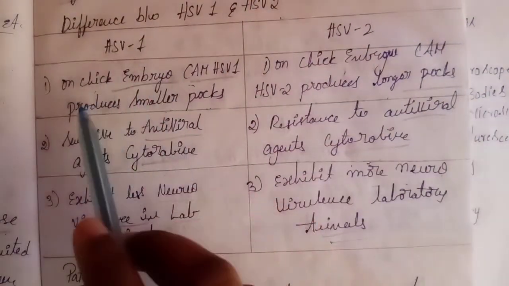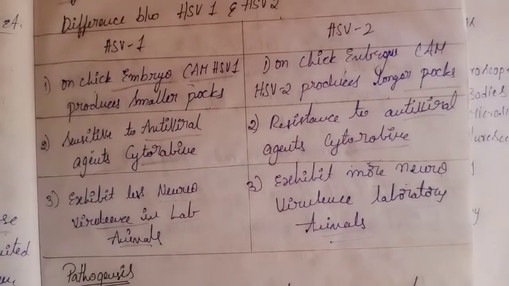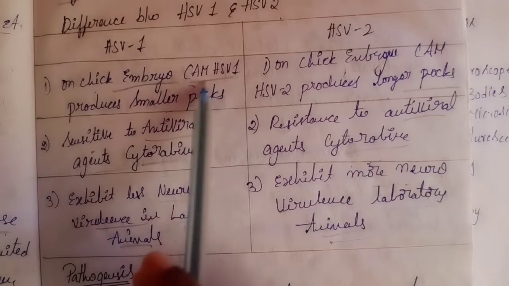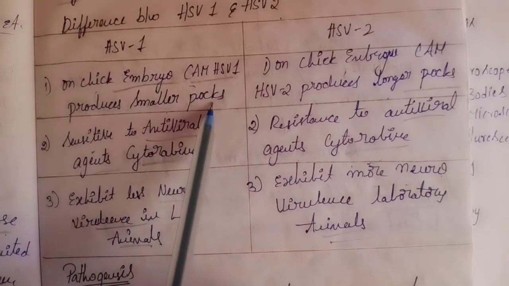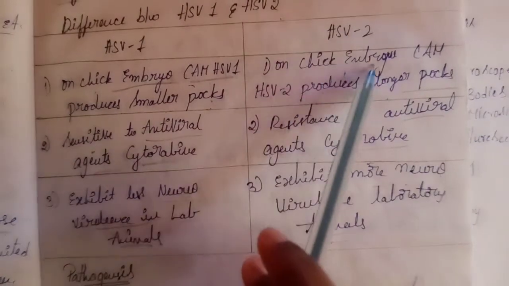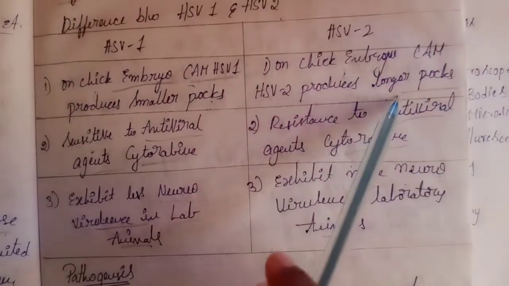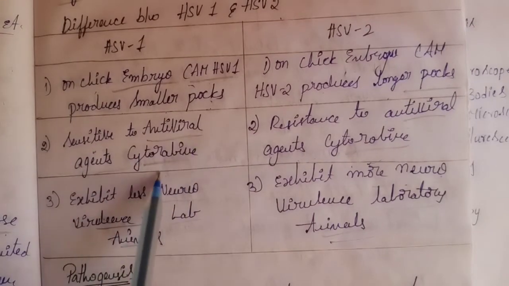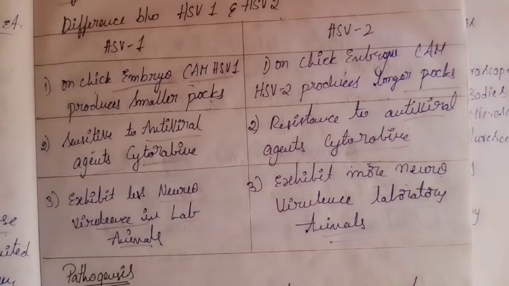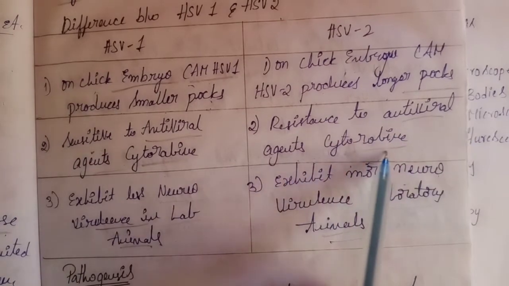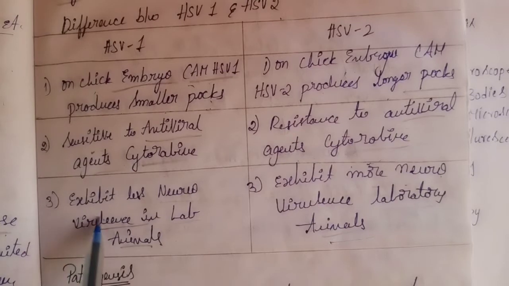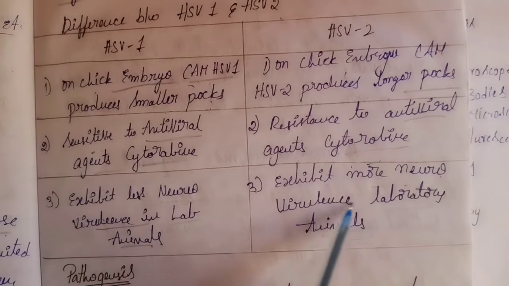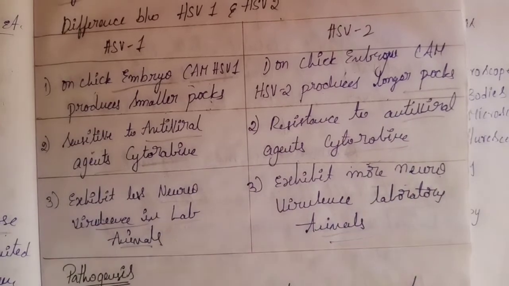HSV1 is cultivated on the chick embryo chorioallantoic membrane and produces smaller pocks. On the chick embryo CAM, HSV2 produces larger pocks. HSV1 is sensitive to antiviral agents such as cytarabine; HSV2 is resistant to antiviral agents such as cytarabine. HSV1 exhibits less neurovirulence in laboratory animals; HSV2 exhibits more neurovirulence in laboratory animals.